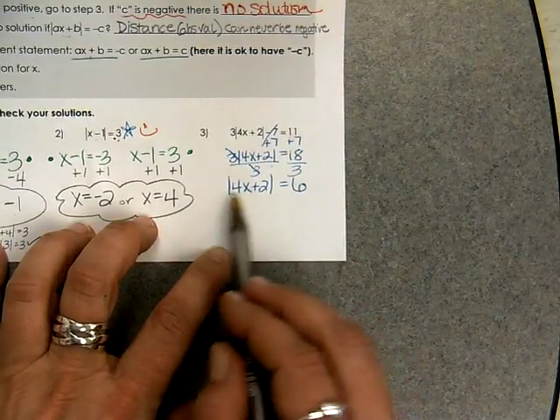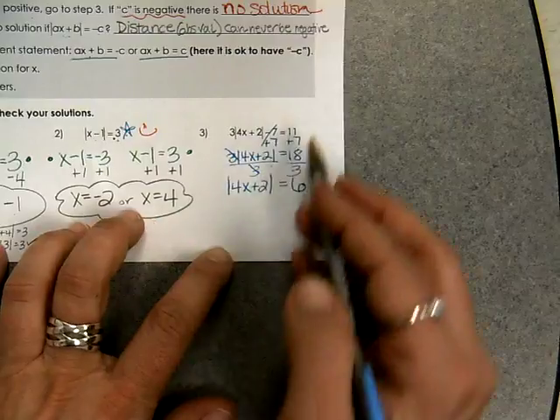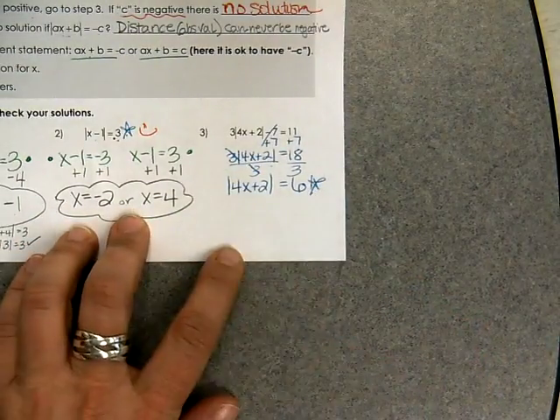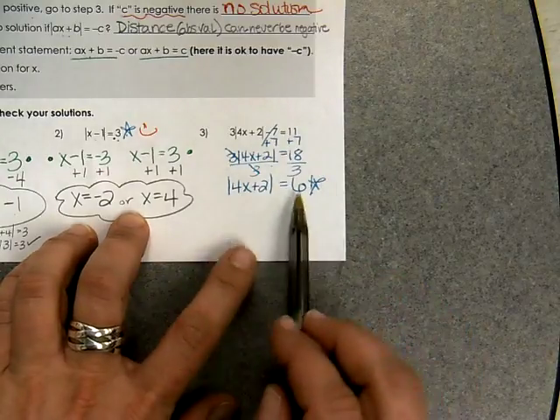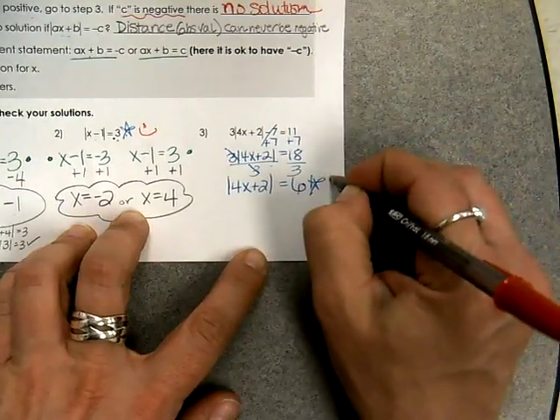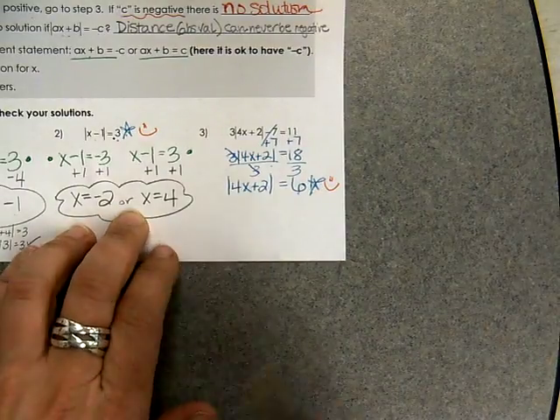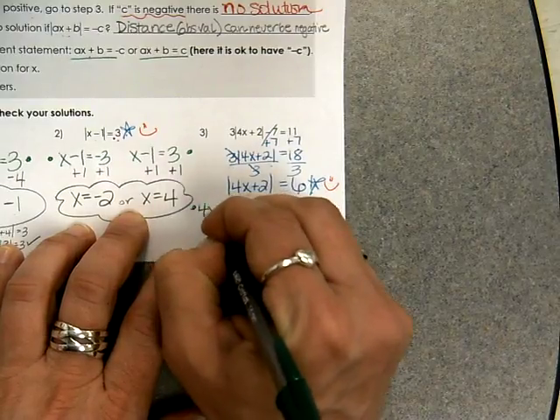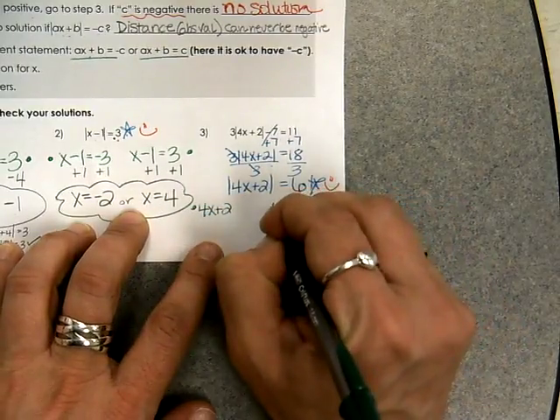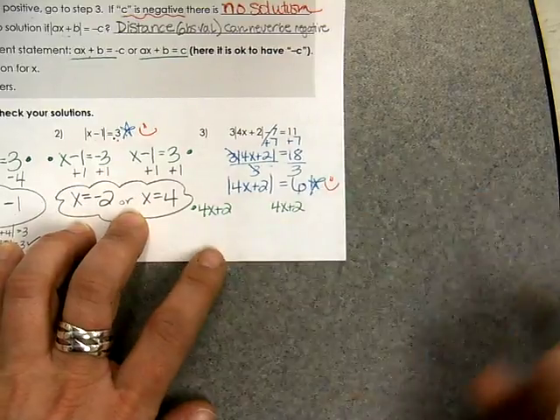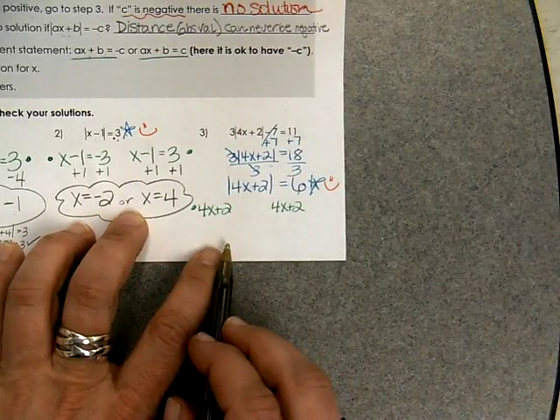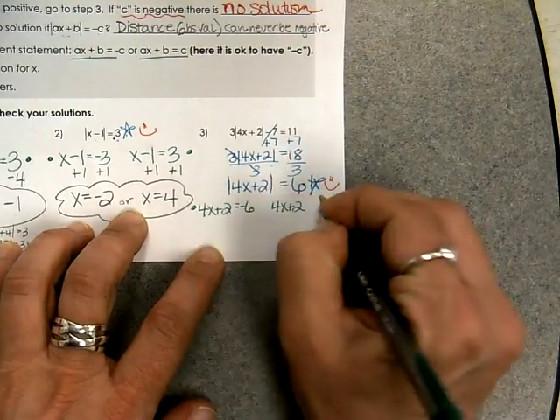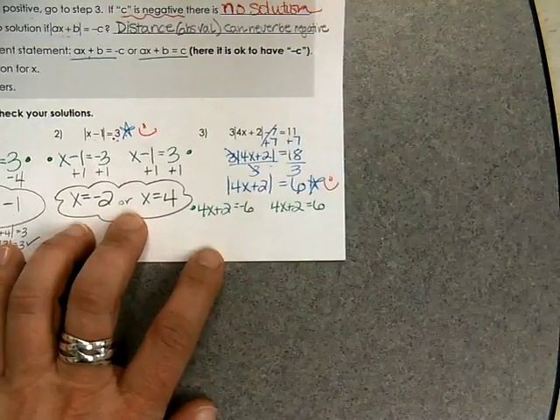Now my absolute value is isolated. Notice I don't have anything extra. So now step 1 is complete. Step 2, let's look at C. It's positive, so we're able to continue. So step 3, it means we'll write those 2 equations. Both of them will have 4x plus 2. We always keep the inside the same. But that inside could be a negative 6 or a positive 6.